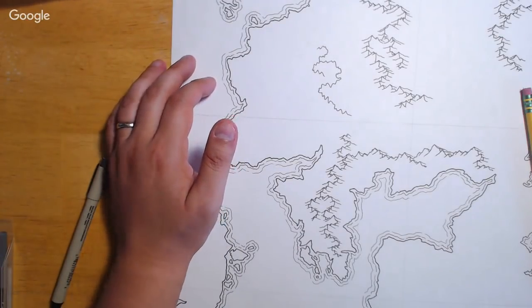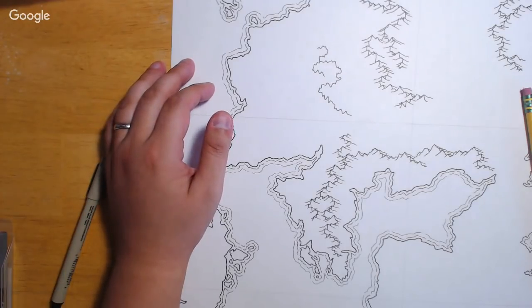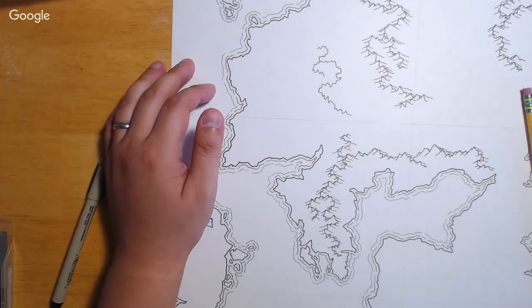Just practice a bunch before you really lay something down. If it's a really big deal, I guess you can use whiteout. Or you can always scan it later and then correct it in Photoshop or something. But it's usually not a big deal.